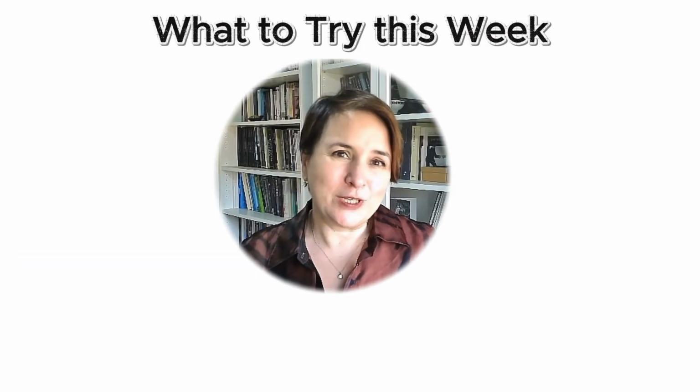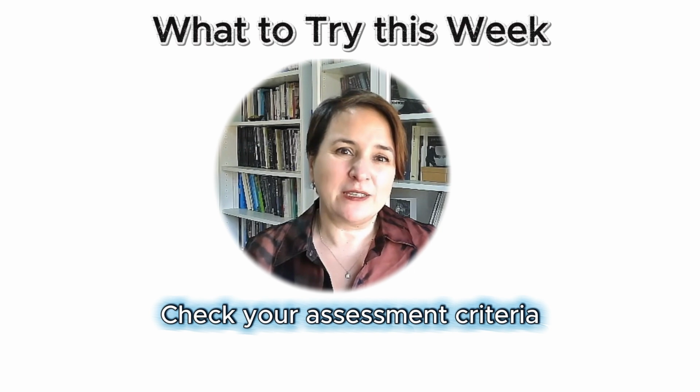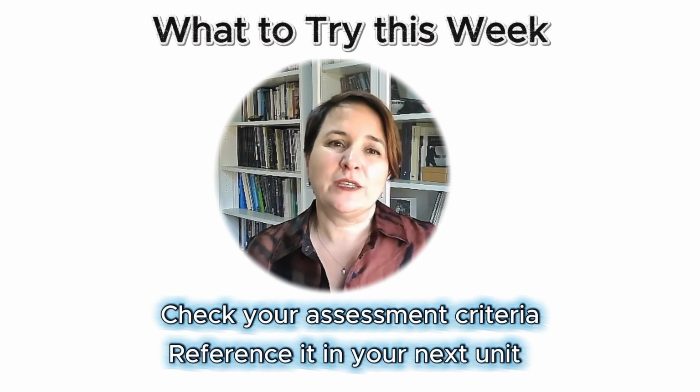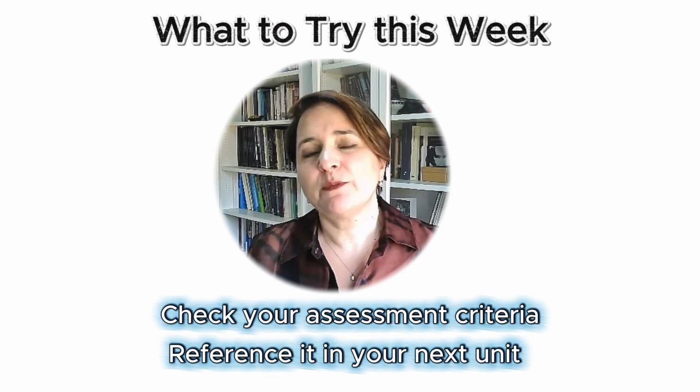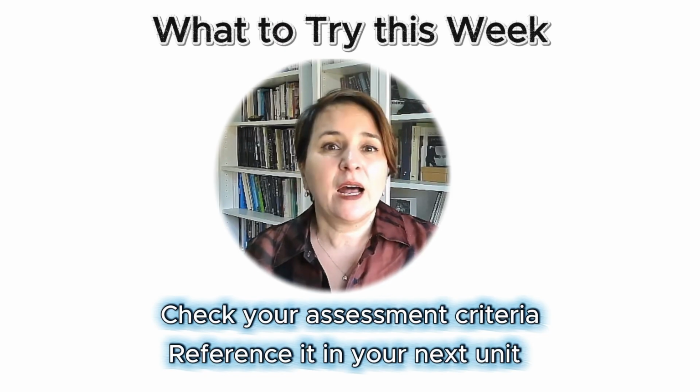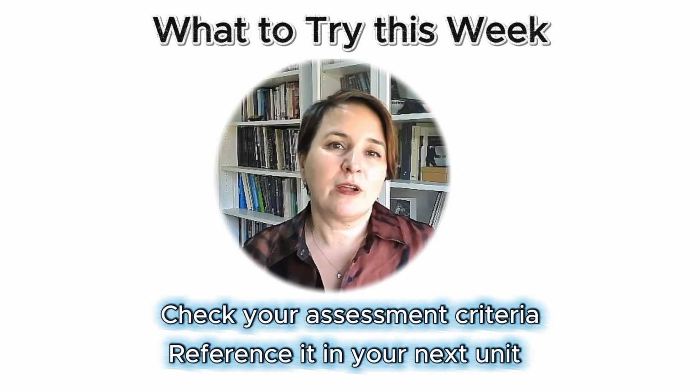So one thing to do this week is check the assessment criteria for your subject and see one place in your next unit where you can reference the assessment criteria naturally, not as exam preparation, but just as simply as part of the conversation around your subject.